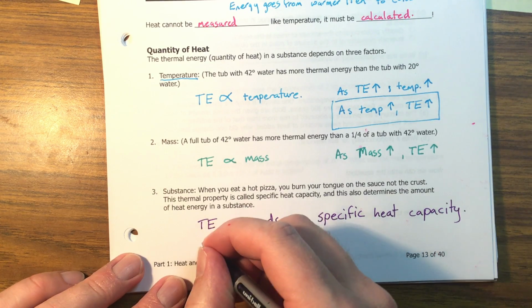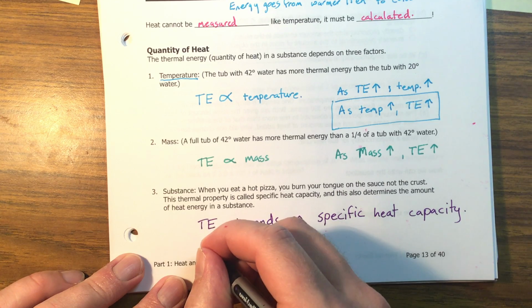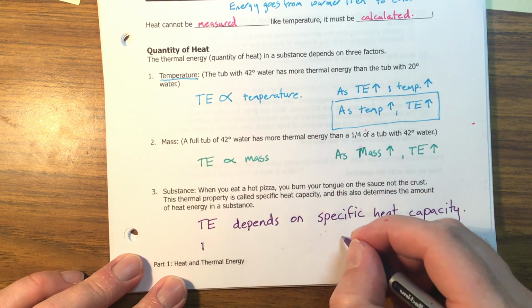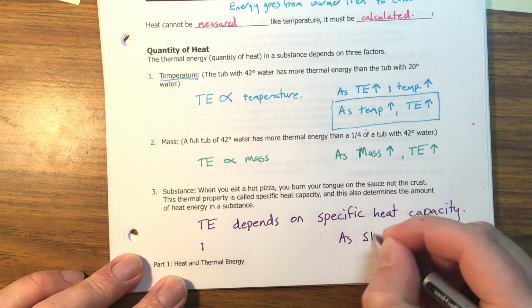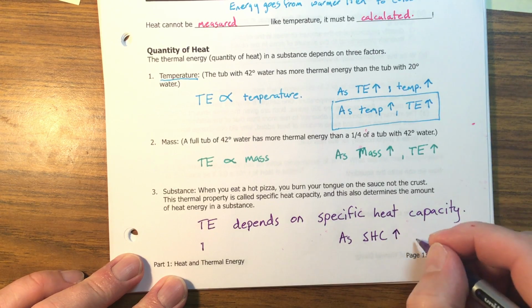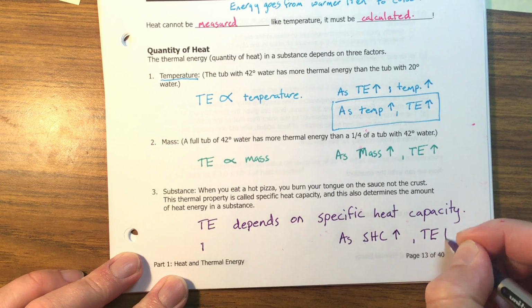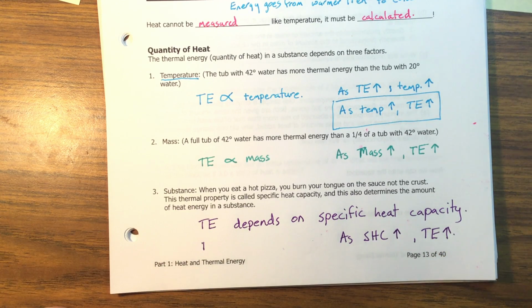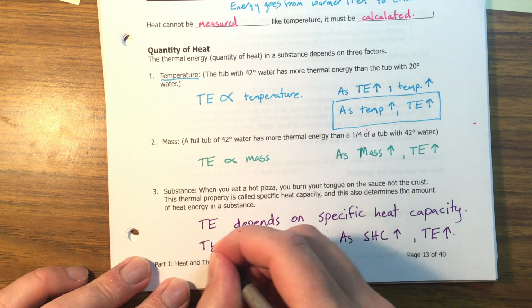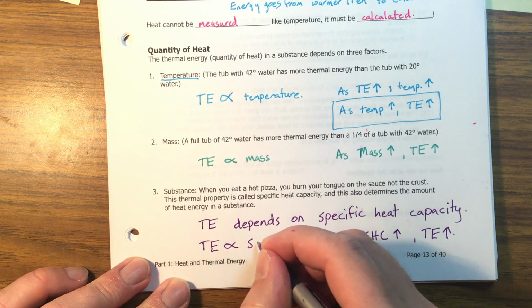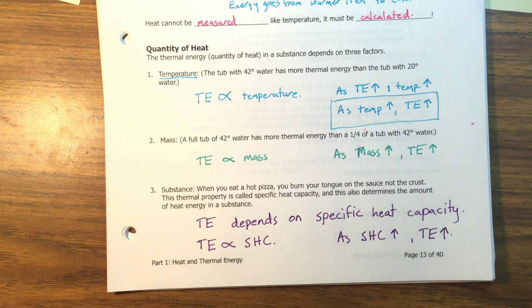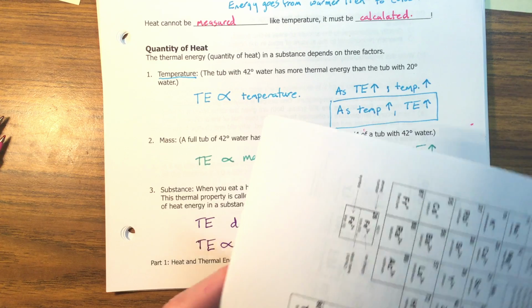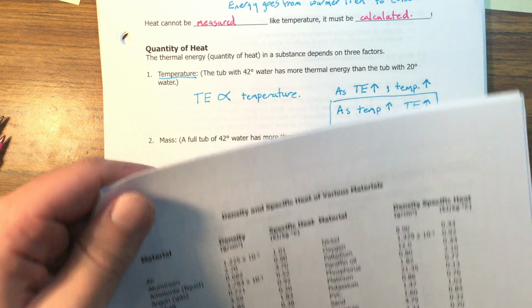And it's a simple number. As specific heat capacity increases, the thermal energy also increases. So we could write that TE is proportional to the specific heat capacity. Now you're like, well, what does this mean, specific heat capacity? It's a number? Yeah, it's a number. And you've got a whole chart of specific heat capacities right here.